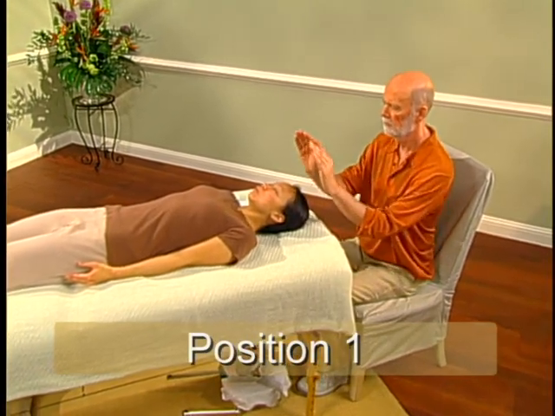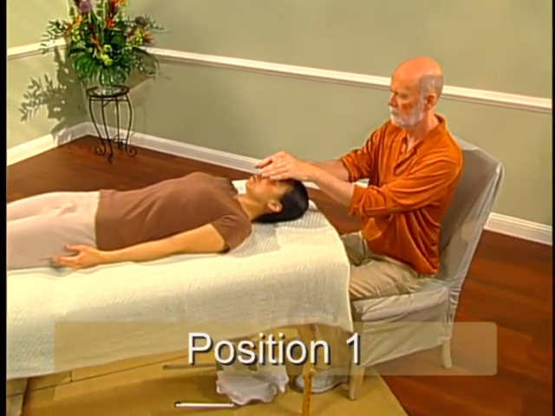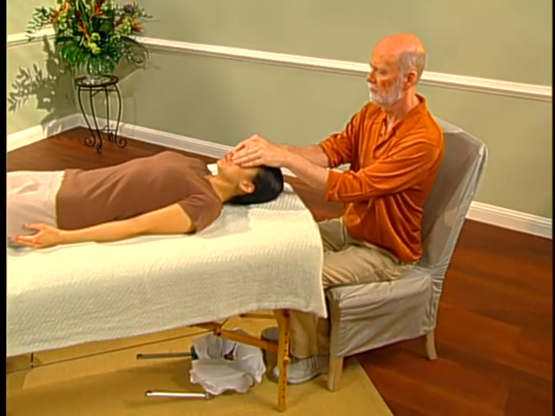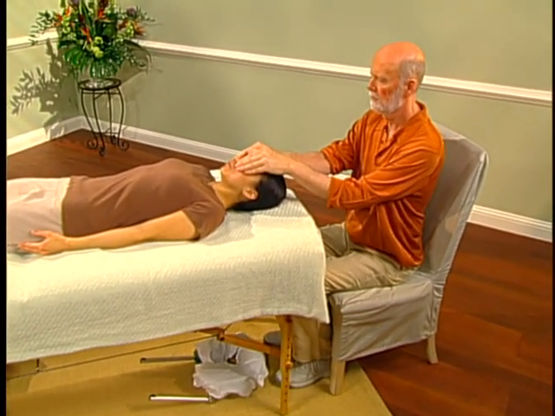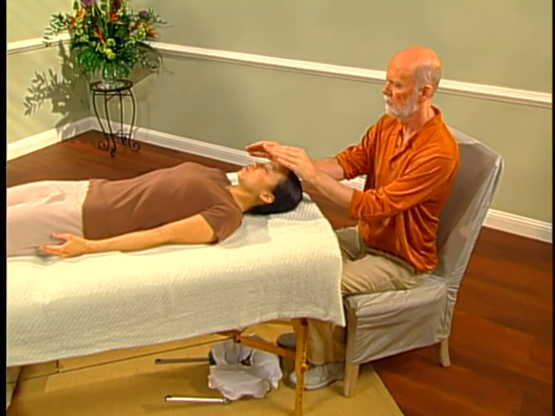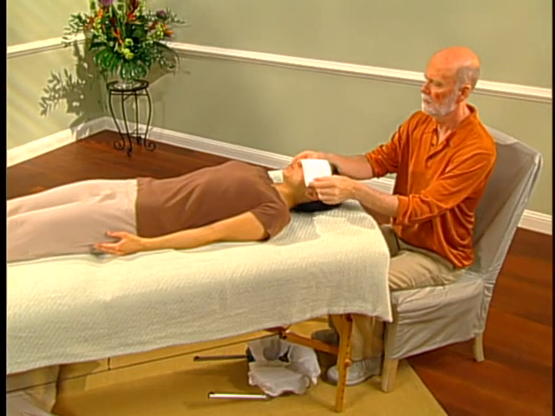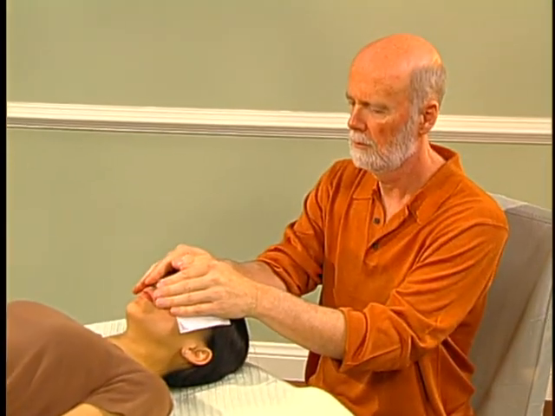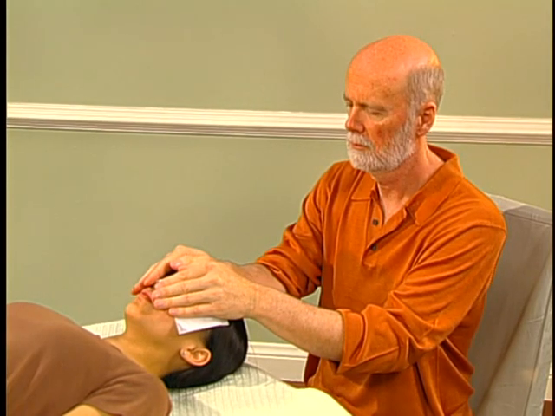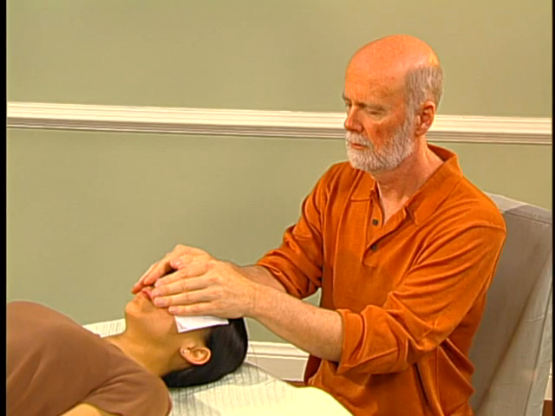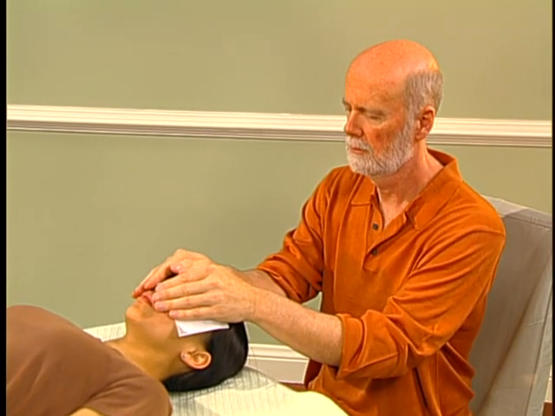Place your hands over the client's eyes and face, making sure to keep your hands cupped so as not to touch the client's eyes and eyelashes. Also, if your hands perspire when giving Reiki, it's important to place a tissue over the eyes. This position treats the eyes, sinuses, nose, mouth, facial muscles, the frontal lobes of the brain, and the third eye.